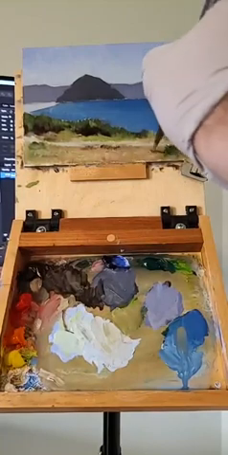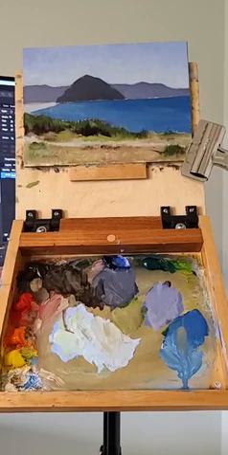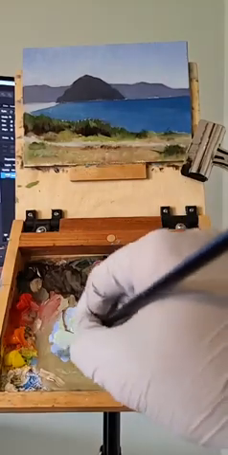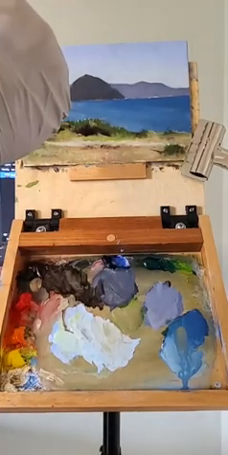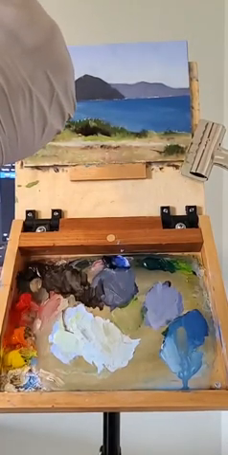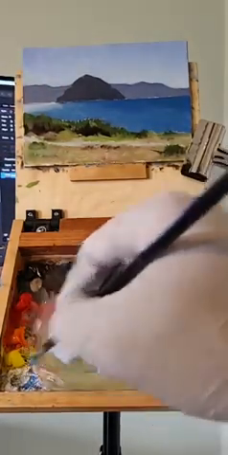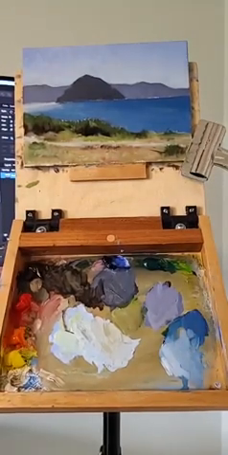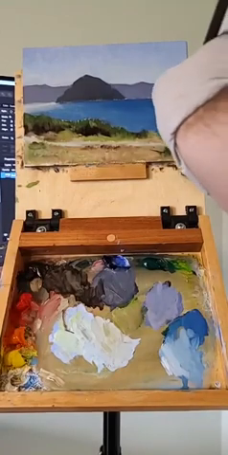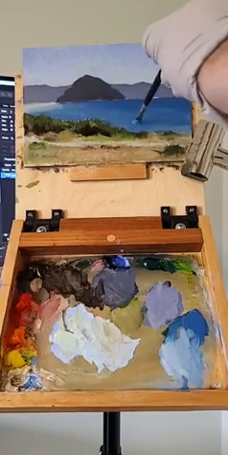So it's almost 12, so probably just leave it at this. I think I'm getting about done with the initial block-in. If I were to keep going, I would say that we'd be getting out of the block-in phase. So maybe I'll work just a little bit longer.